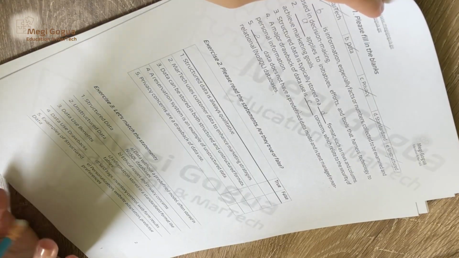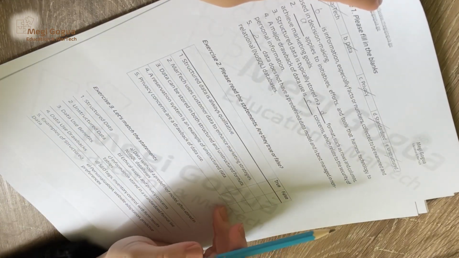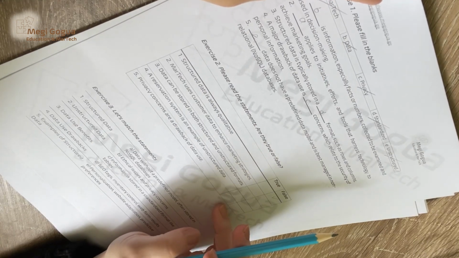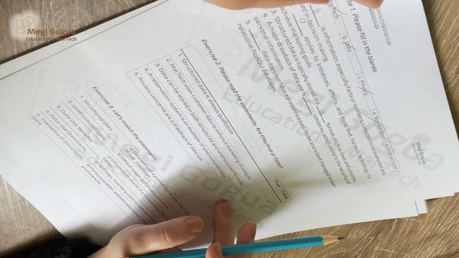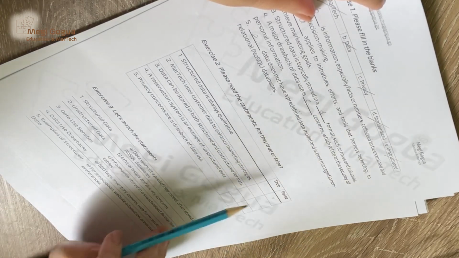Okay, exercise number 2. Read the statement, are they true or false? Okay, let's see. Structured data is always qualitative. Well, here we can say that it is false, because we have quantitative data and qualitative data, and both could be structured, because both could be labeled and put in a table with labels.